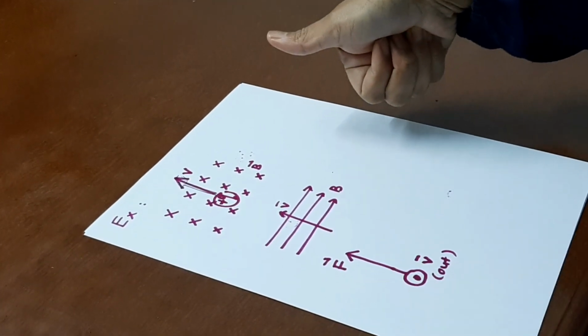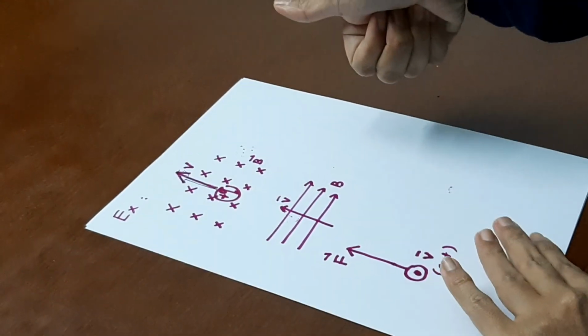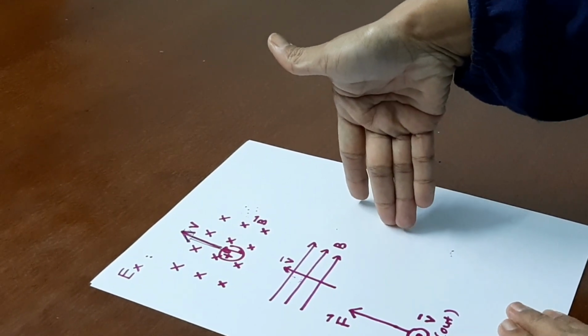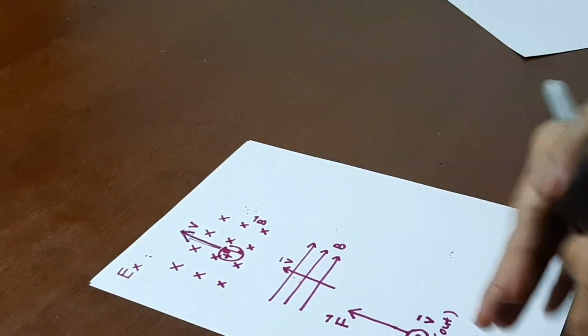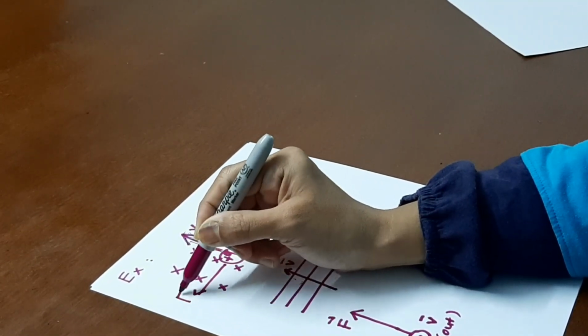The direction of magnetic field is into the page, so your four fingers must be directed into the page. Where is your palm directed to? Your palm is directed to the left. So this particle will experience magnetic force to the left.